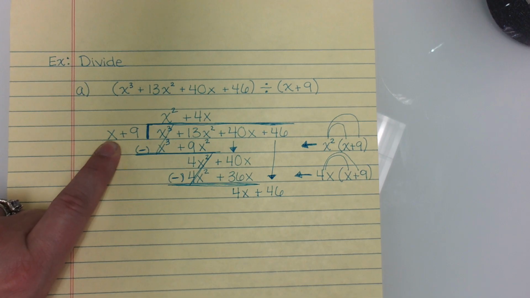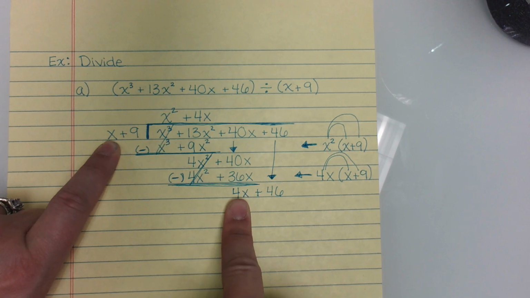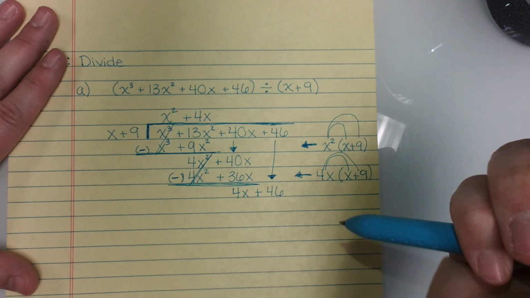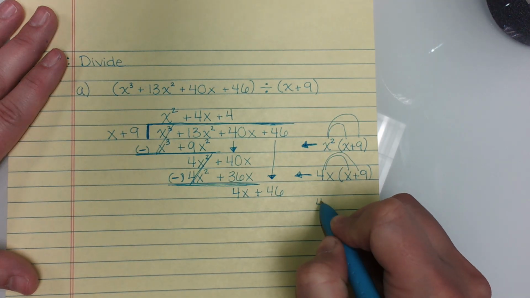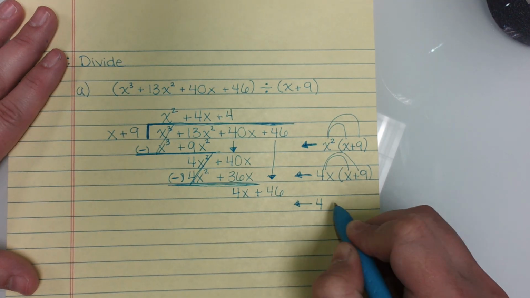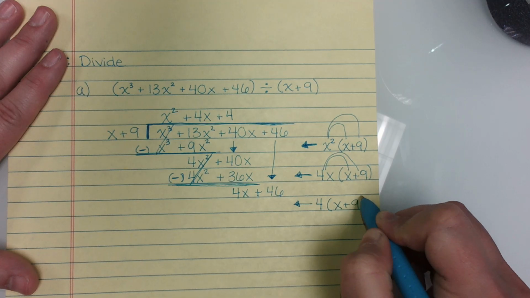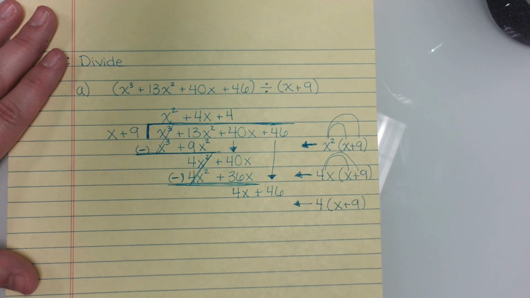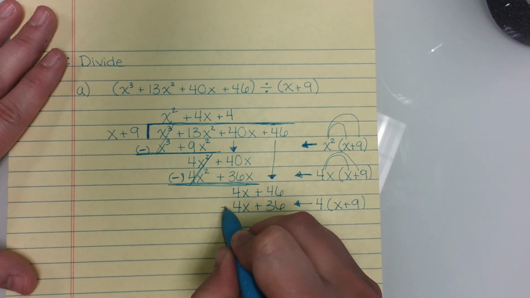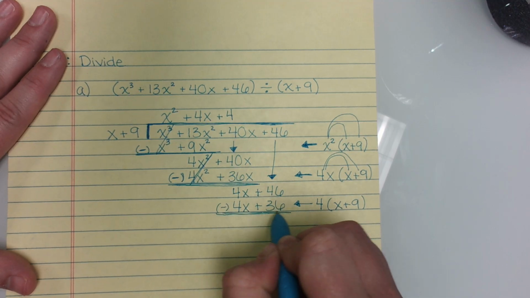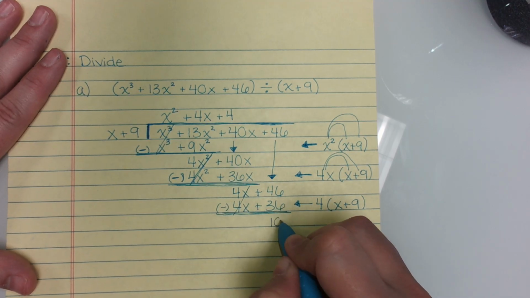What do you multiply by x to get 4x? 4. Plus 4. And the 4 gets multiplied by the x plus 9, and I get 4x plus 36. And when I subtract, that cancels, and I'm left with 10.